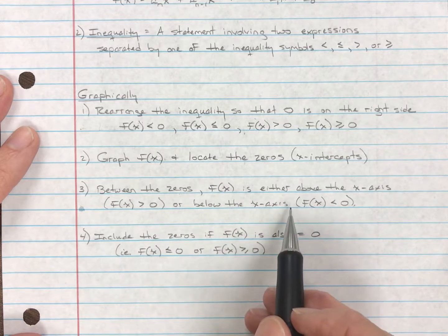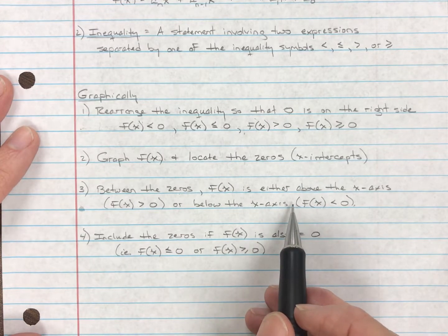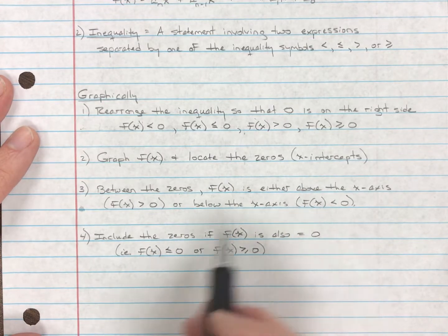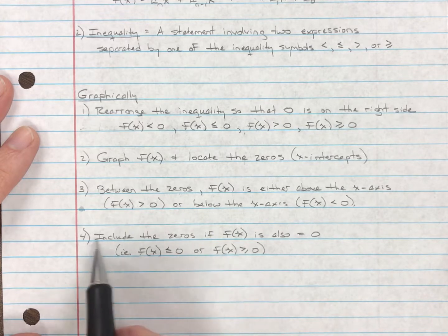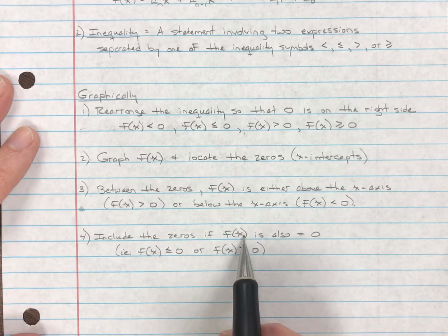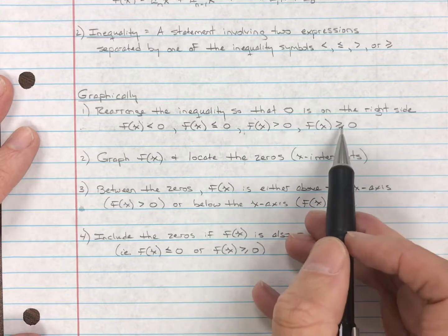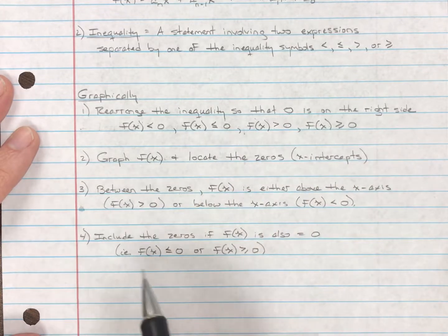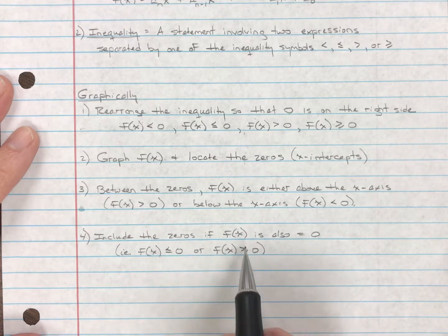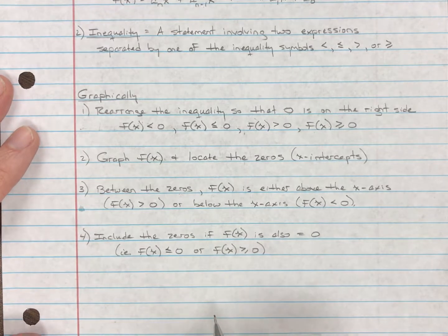So that'll tell you what to do in terms of greater than or less than. Step 4: you include the zeros if you're dealing with an inequality that has an equal sign also included. So if you're dealing with less than or equal to 0 or greater than or equal to 0, we want to include the zeros in our solution.